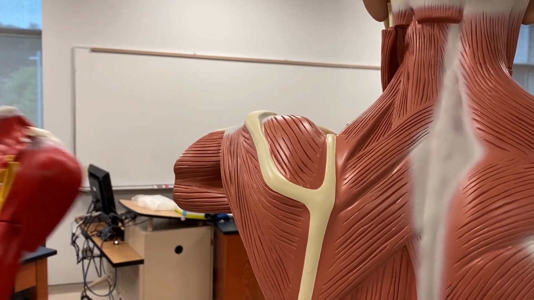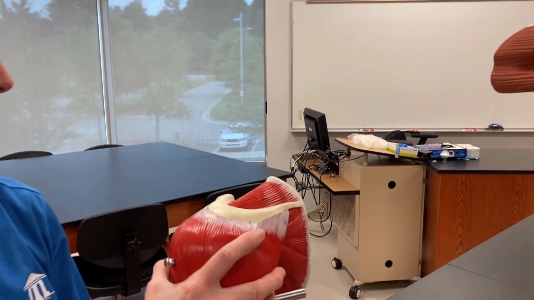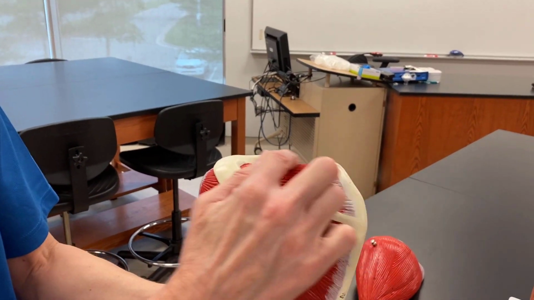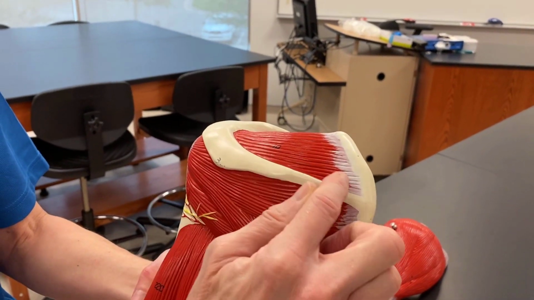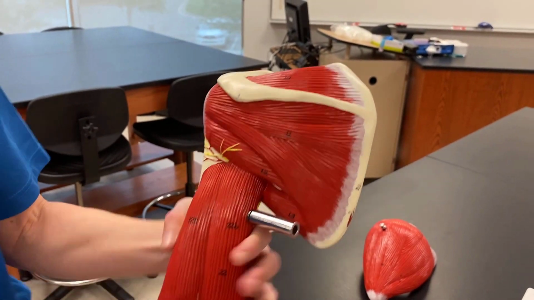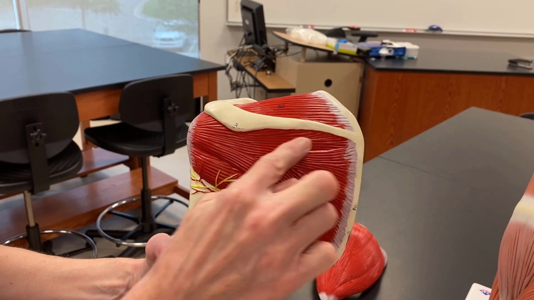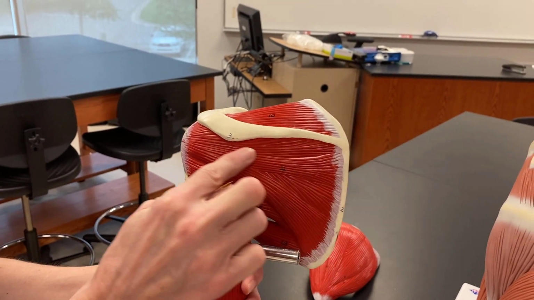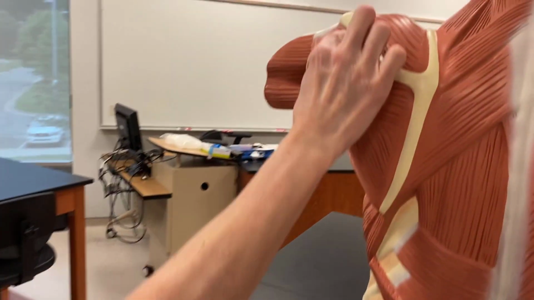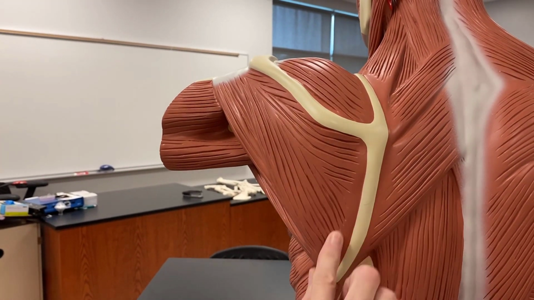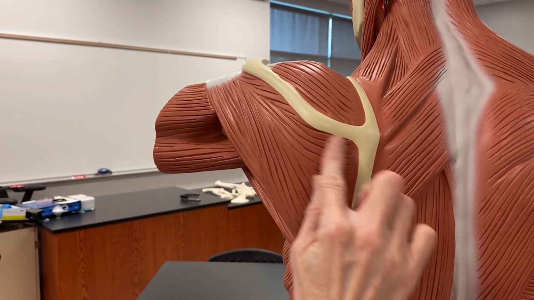And if we look at it on this model, we can actually take the deltoid off, and we can see the supraspinatus muscle here. And then the next muscle we have is below the scapular spine, called the infraspinatus, and that would be this muscle right here. You can also see it here on this model. So this is the infraspinatus, or below the scapular spine.